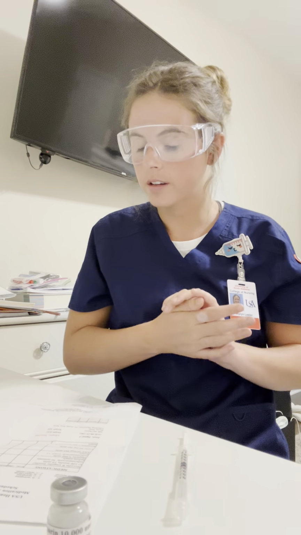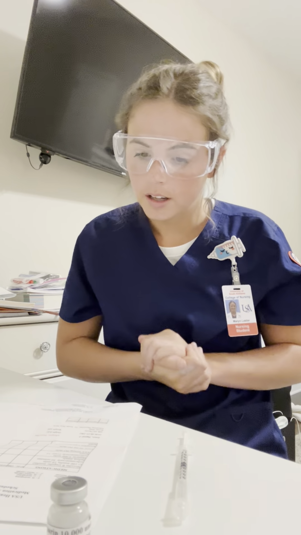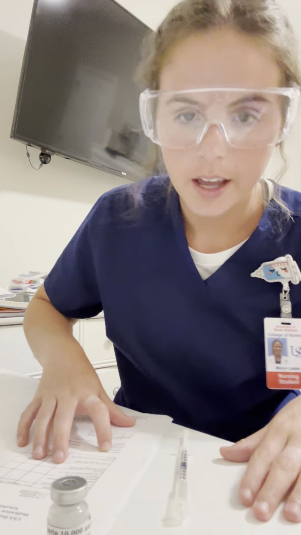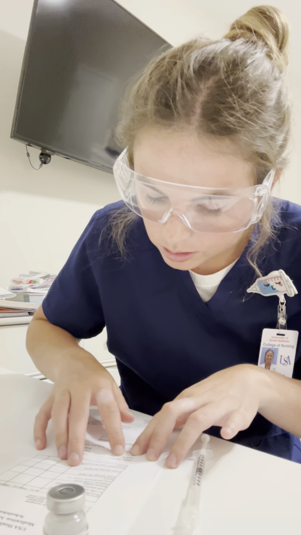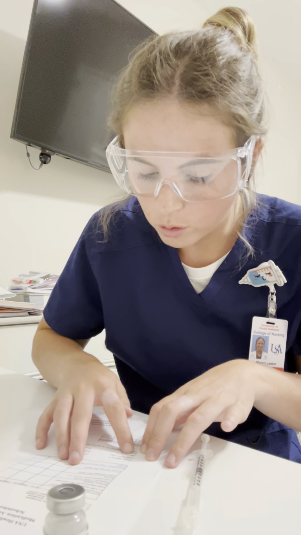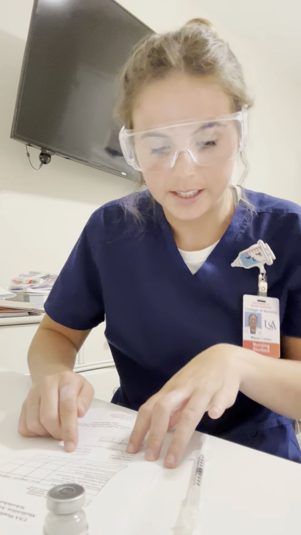So now I am going to start my second check of the 7 rights. Okay, so right patient, Jaguar J. Jones, date of birth 8/25/1963, medical record number 417-6352, allergy to penicillin, we've noted that. Okay, so right medication is heparin.